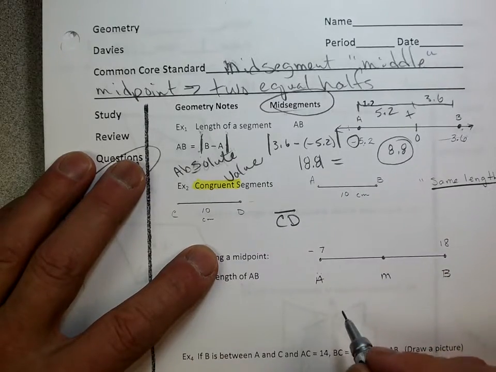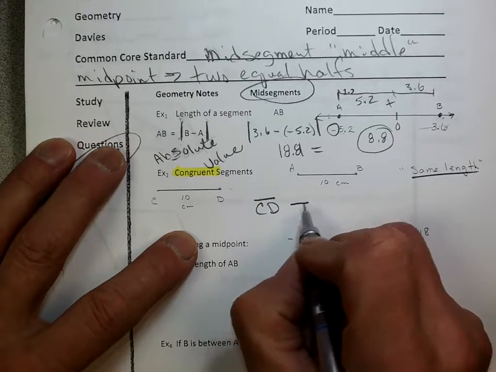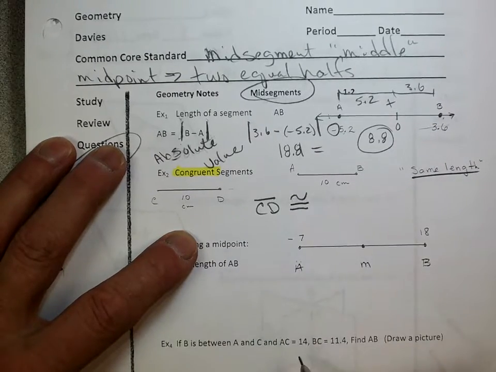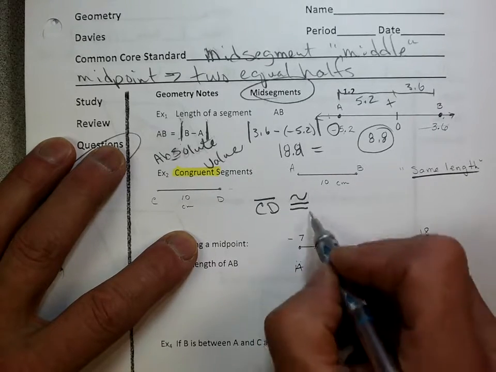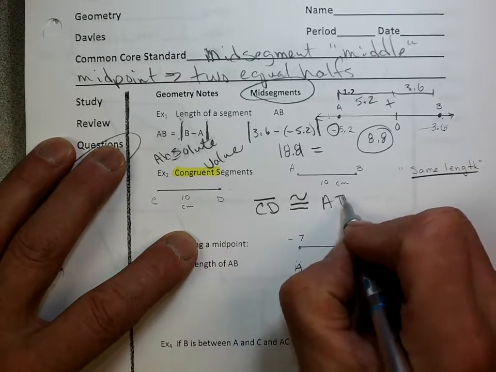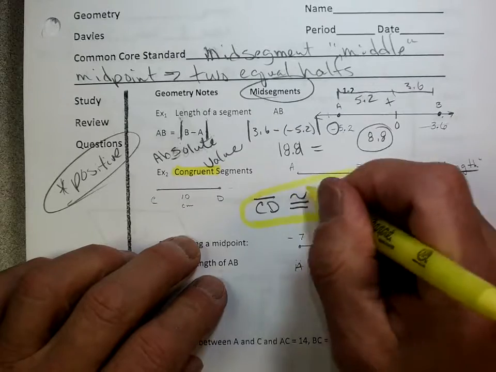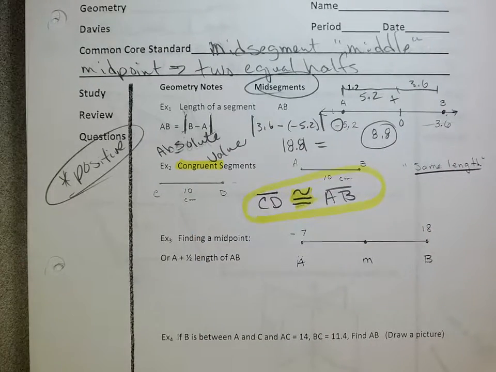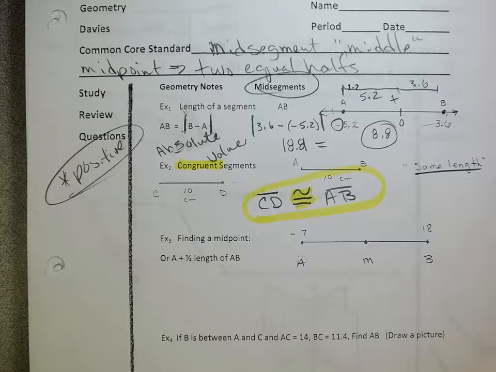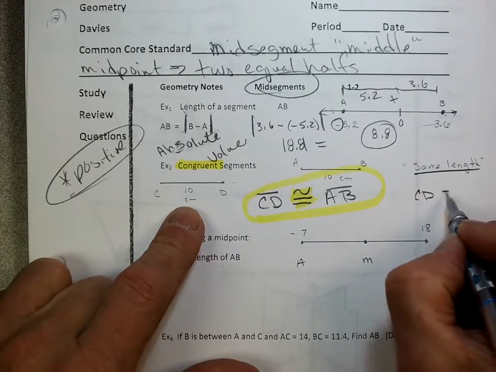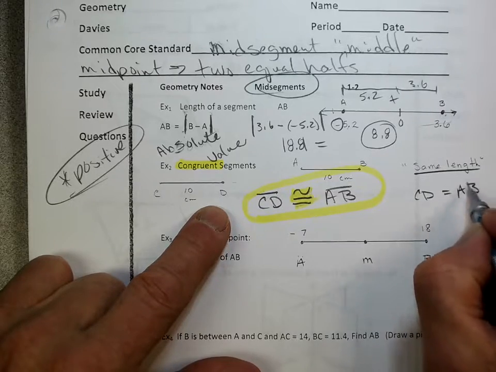Okay, I want you to write this down. Write this little equal sign with this squirrely top thing on it. CD, then AB. That symbol is the congruent symbol, all right? Figures can be congruent but not equal. You wouldn't say two triangles are equal, you'd say they're congruent. You wouldn't say two squares are equal, you'd say they're congruent. Now, their measures can be equal because that's a number. So you can talk about CD being equal to AB only if we're talking about their length.